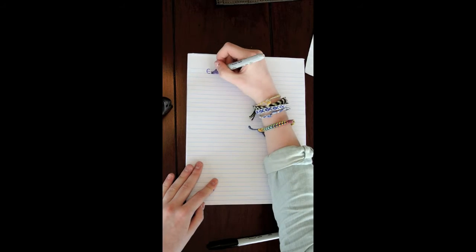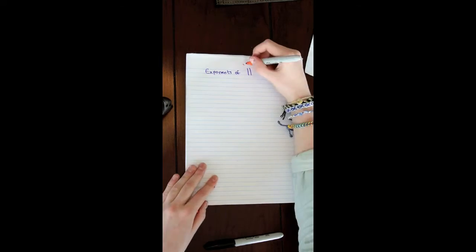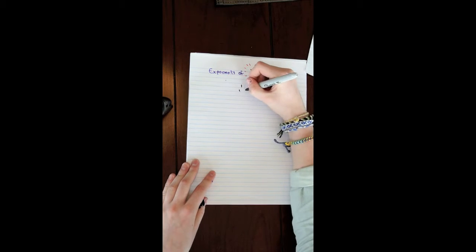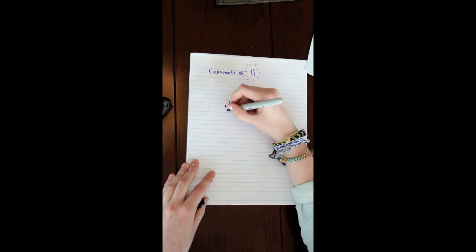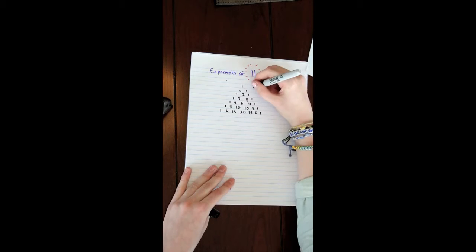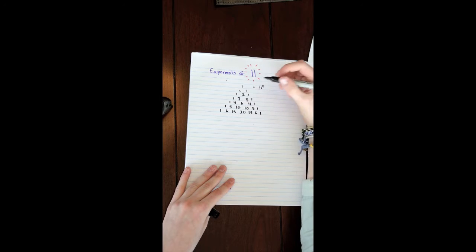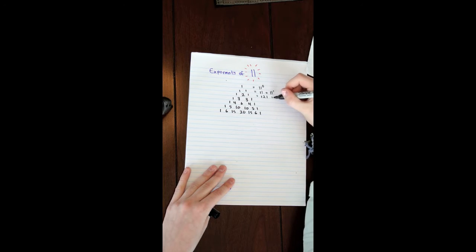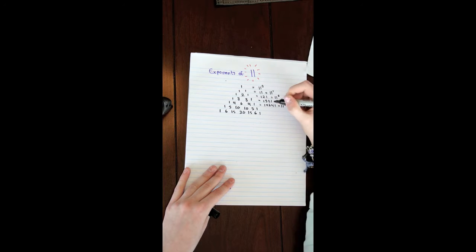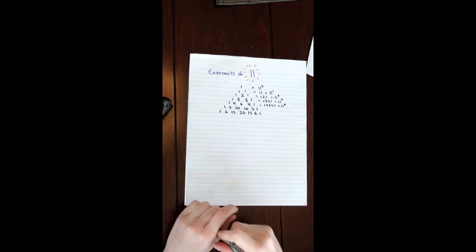Okay, next pattern we're going to look at is exponents of 11. So if we write out Pascal's triangle like this, what we're going to do is we're just going to put the numbers next to each other. So 1 equals 11 to the power of 0, and then 11, because we're putting the two ones together, equals 11 to the power of 1, and then 121 equals 11 to the power of 2, 1331 is 11 to the power of 3, and so on and so forth. And this actually works until you get to 11 to the power of 5.